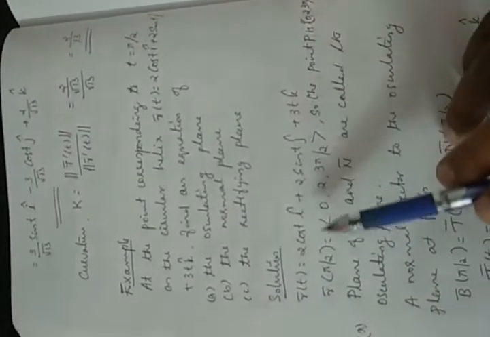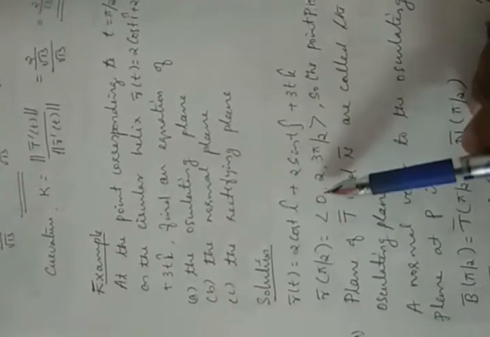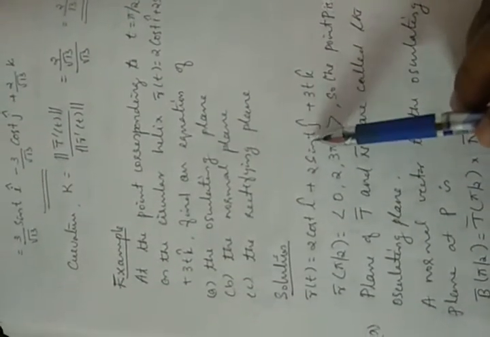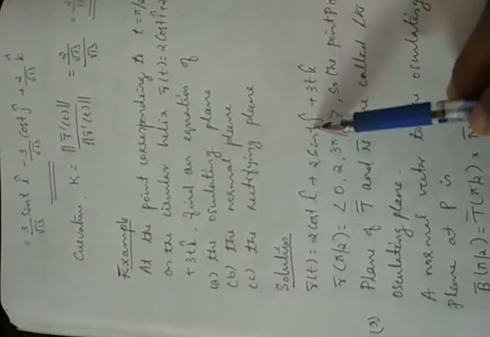So we have r of t equals 2 cos t i plus 2 sin t j plus 3t k. Whenever t equals pi by 2, r of pi by 2 equals 2 cos pi by 2, and we know cos pi by 2 is 0, so its x component is 0. And 2 sin pi by 2, we know sin pi by 2 is 1, so the y component is 2.